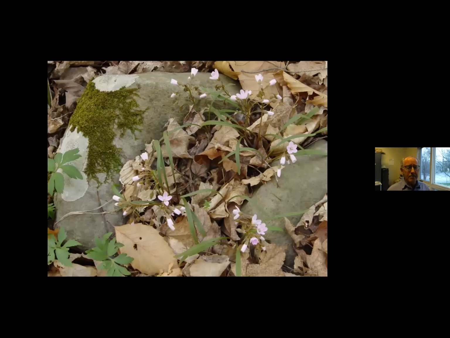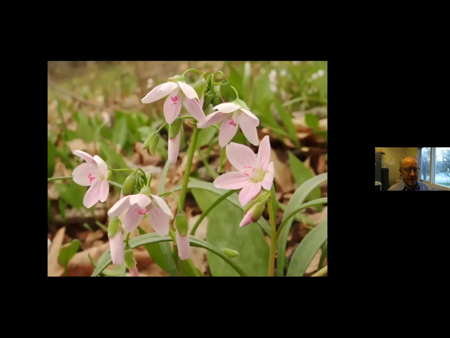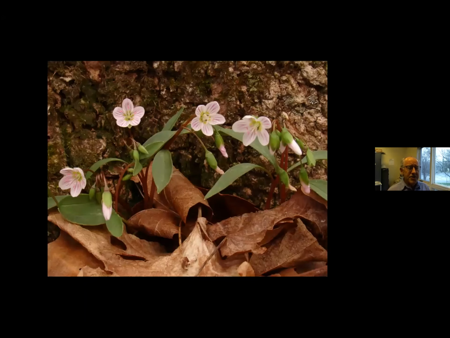Spring beauties, really true ephemerals. They're only visible for a few weeks. They come up, they flower, they photosynthesize, they go away. They rest for a long time, and then they come up the following year. This is the narrow-leaved spring beauty, Claytonia virginica, with longer, narrower leaves and longer, narrower petals, perhaps by a little bit. This is the other one, the Carolina spring beauty, with shorter, broader leaves.